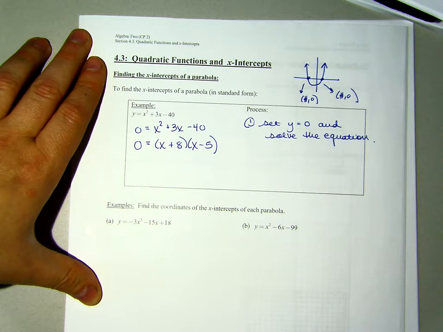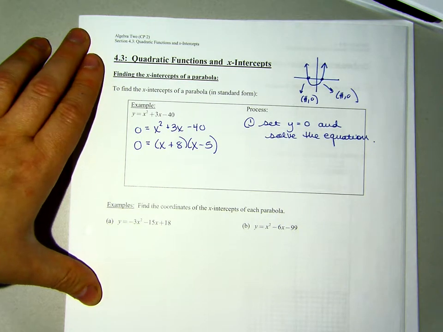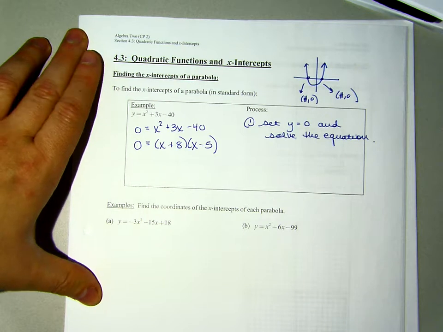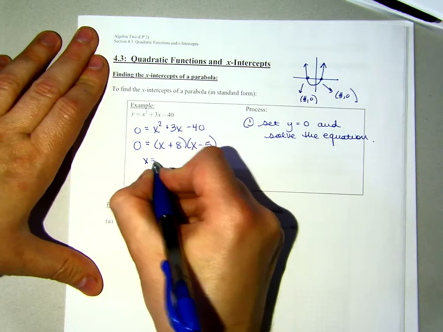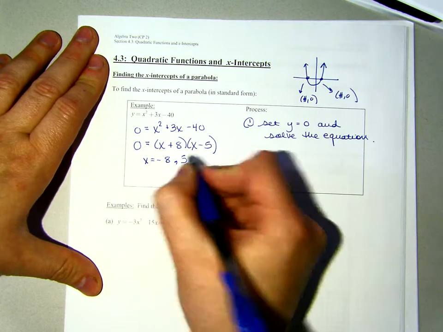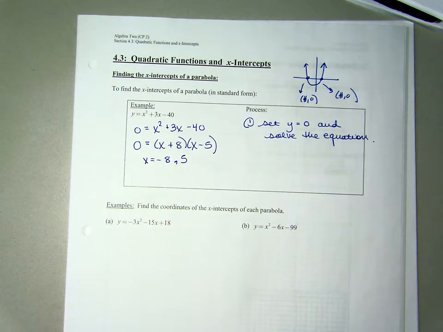Possibly. Multiply to negative 40, add to 3: x plus 8, x minus 5, I hope. So x is 8 and negative 5? Not at all. What is x? Negative 8, positive 5. You set the 2 parts equal to 0. This is one of the few places where I don't have to see that algebra. X is negative 8 and 5.